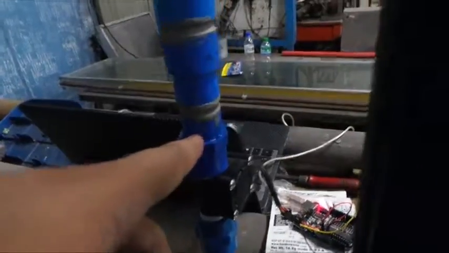So I'm here to explain how the water goes through the flow sensor. First, the water comes from this green tank. It stores all the water. When you turn on the pump, it carries the water up to this pipe and goes to the flow meter right here.